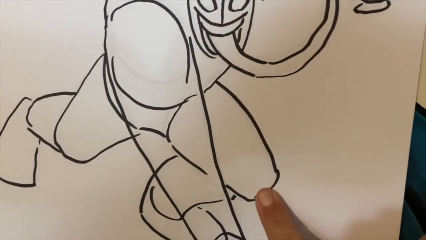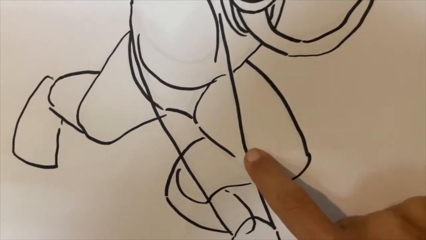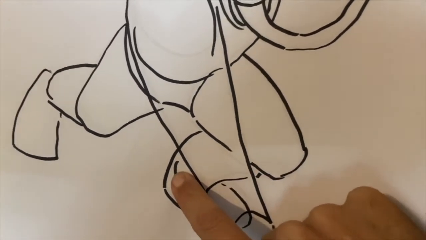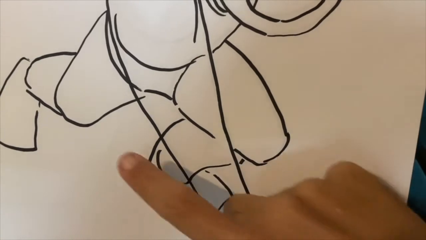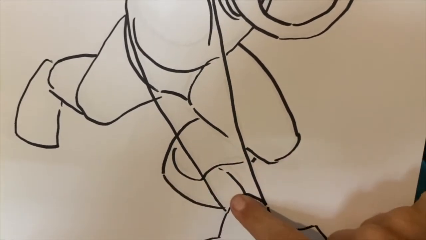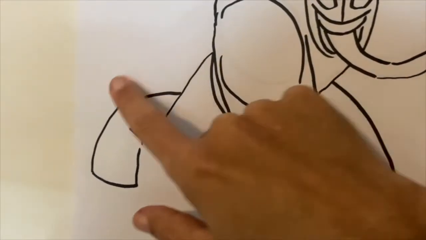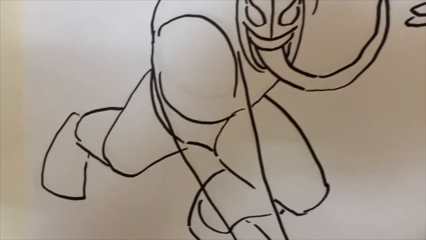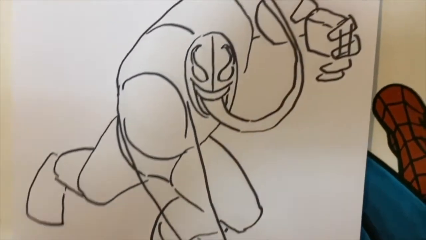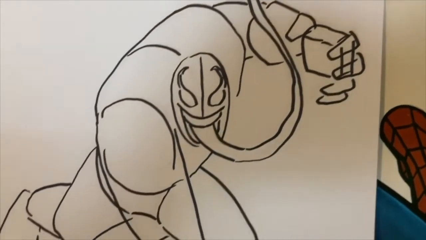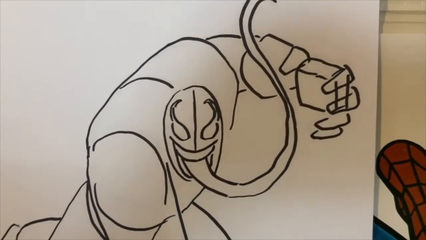A tapered cylinder here to the knee. Another one nice and thick for this guy because he's so bulky. So Hulk-like. Simple wedge shapes for feet. Keep it nice and simple. At this stage you can check your proportions. Is the head too big or small? Again, you can always make it smaller to make him look more massive body-wise.